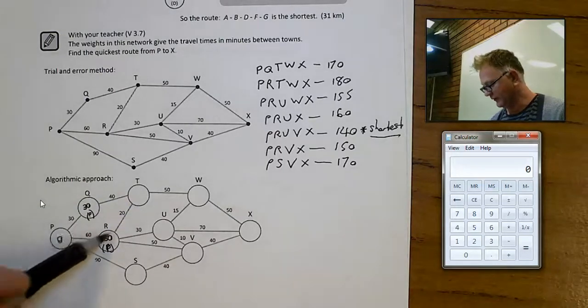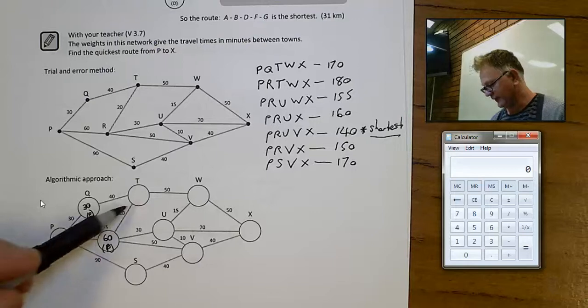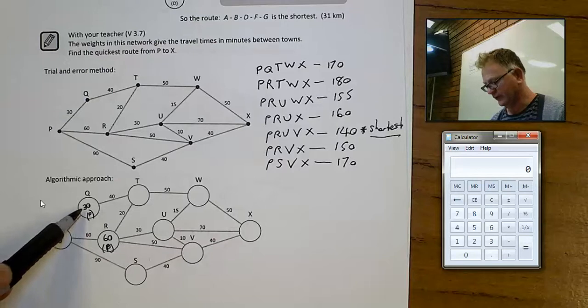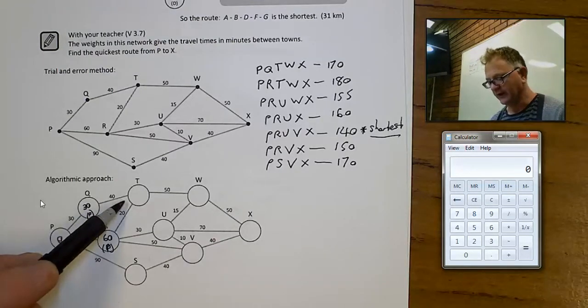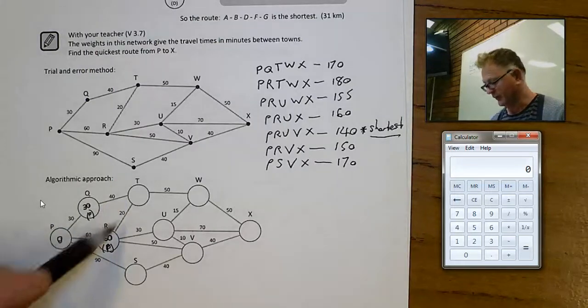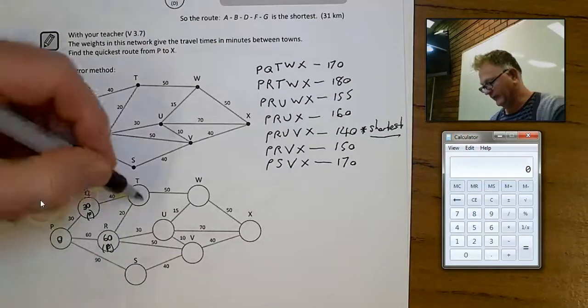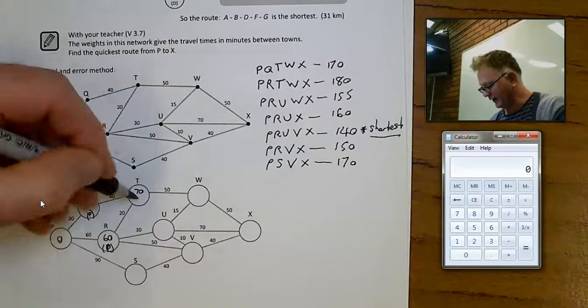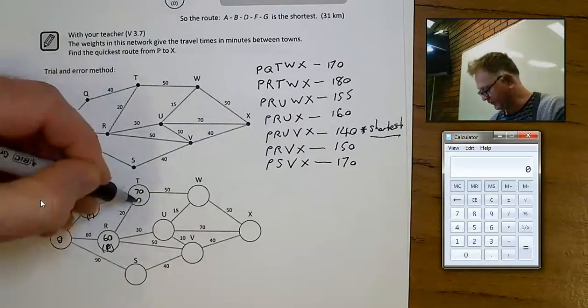I could come in this way, 60 plus 20, which is 80 minutes, or I could come from Q. It took 30 minutes to get to Q, plus another 40, that would be 70 in all. That's shorter, so 70 is the shortest possible way, coming from Q.